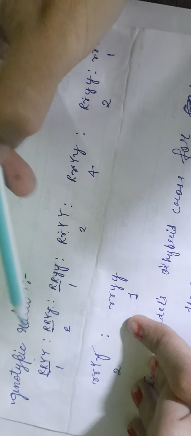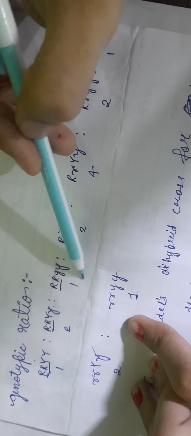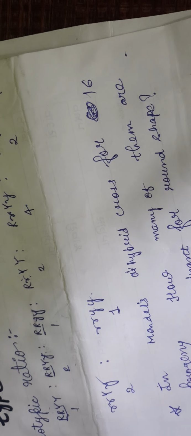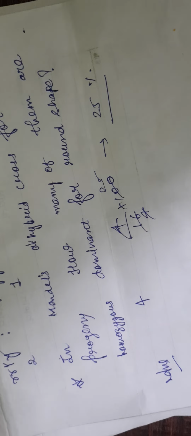These are 3 genotypes, okay? But how many plants are they? This genotype is with 1 plant, this genotype is with 2 plants, and this genotype is with 1 plant. So in total 2, 3 and 4. So 4 out of 16 are homozygous dominant for round shape. If you need to calculate the percentage, that is also easy. So 25% of the plants are homozygous dominant for round shape, okay?